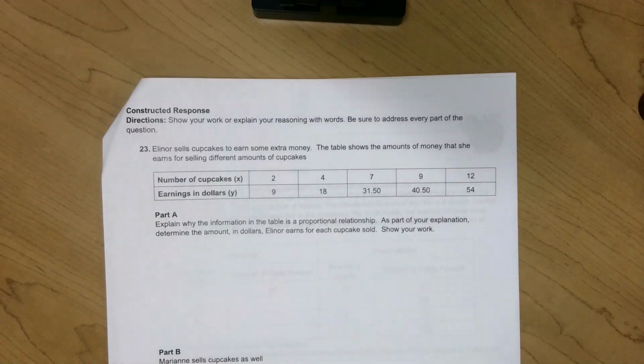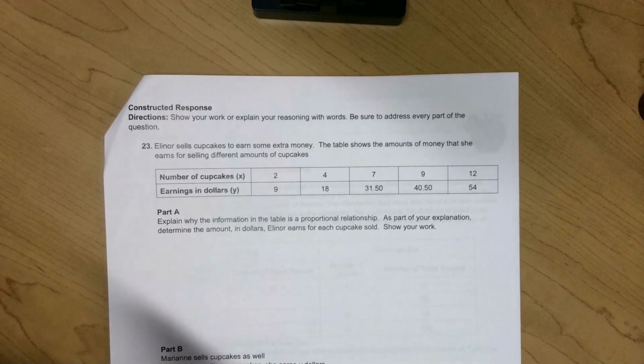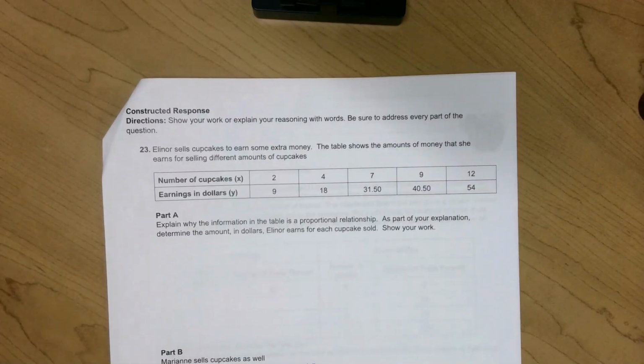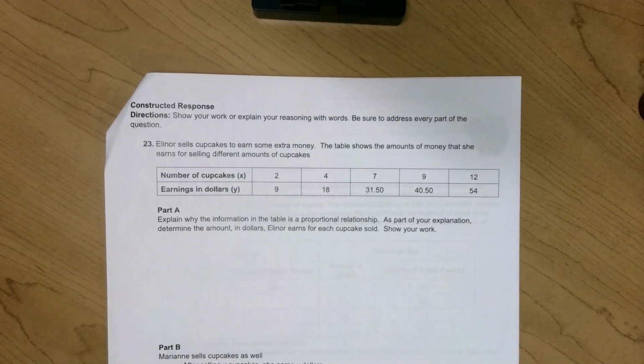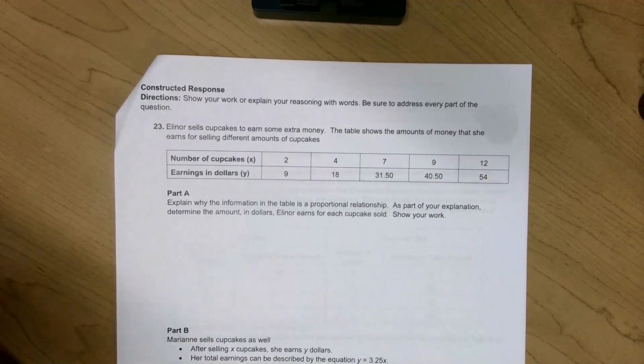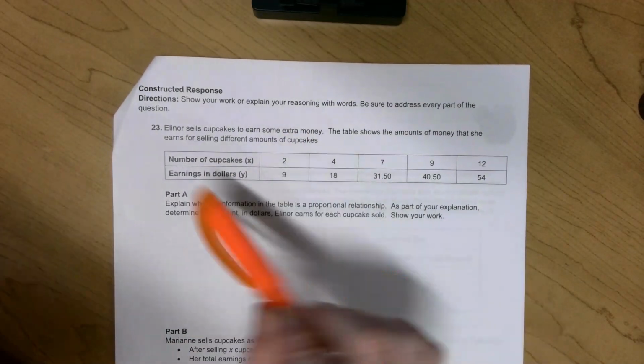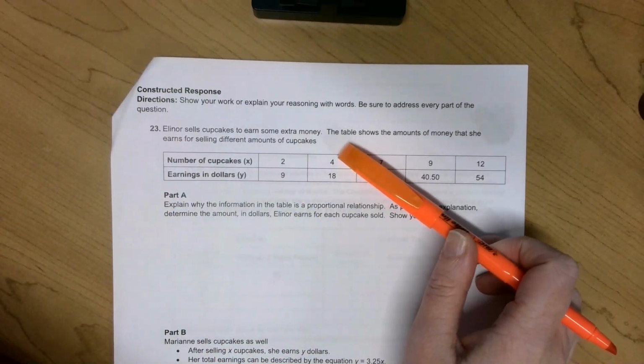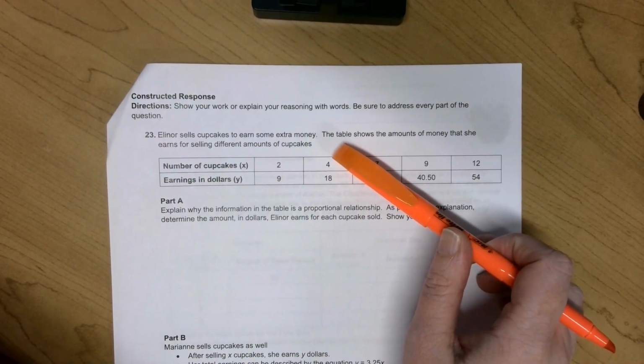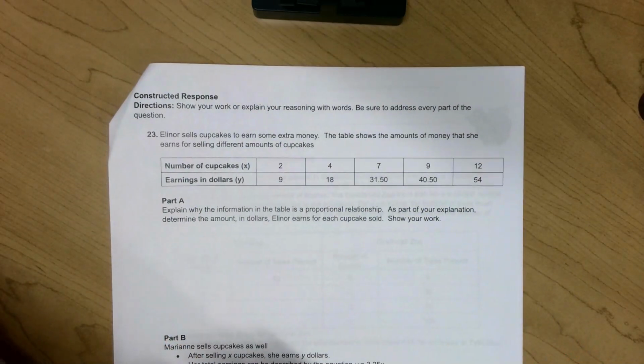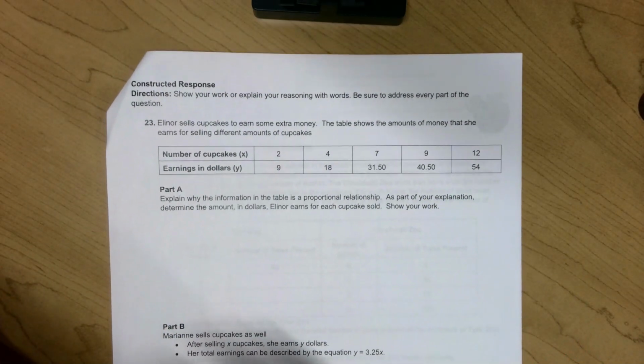All right, so for our constructive response, remember we always want to highlight our most important information. So we're going to highlight our verbs in the questions and underline the nouns so that we know exactly what our question is asking for. All right, so Eleanor is selling cupcakes to earn some extra money. The table shows the amounts of money that she earns for selling different amounts of cupcakes.